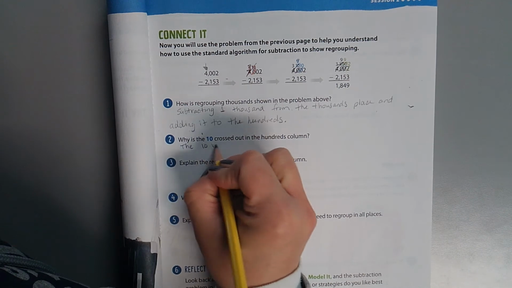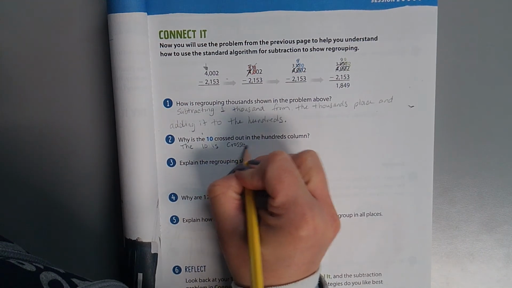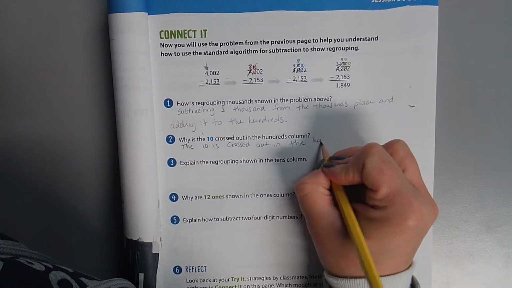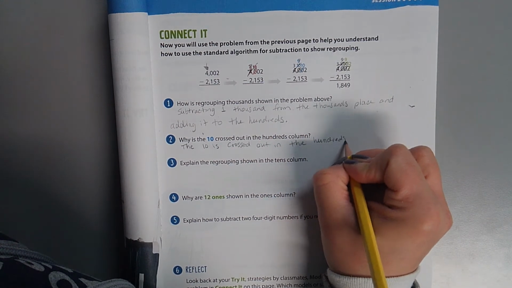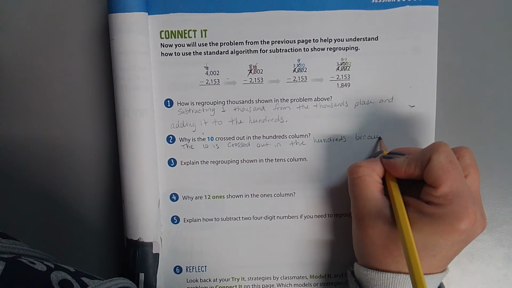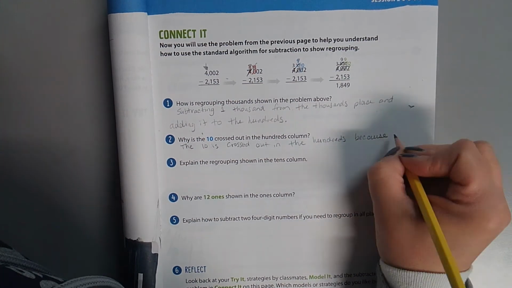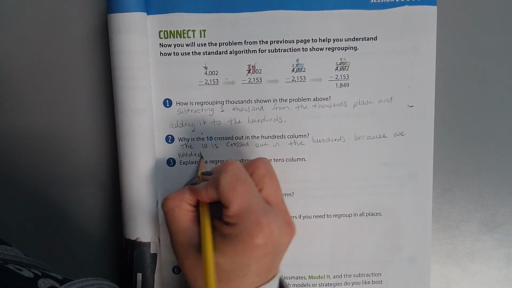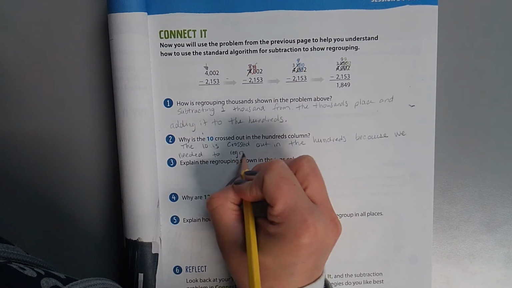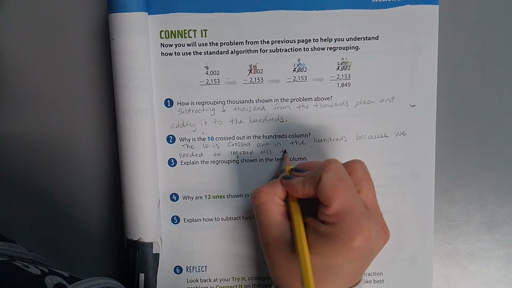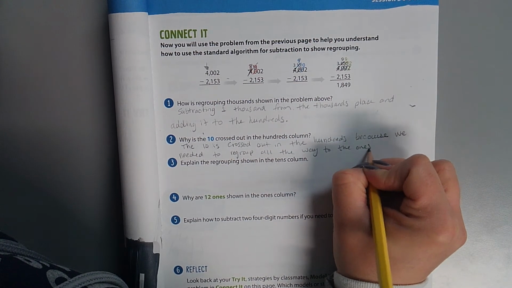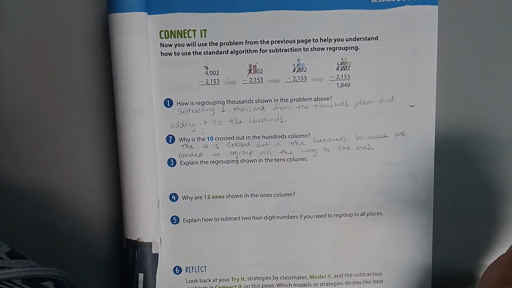The 10 is crossed out in the hundreds because we needed to regroup all the way to the ones. Explain the regrouping shown in the tens column.